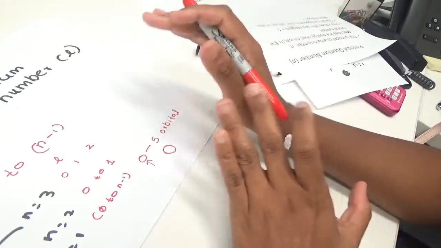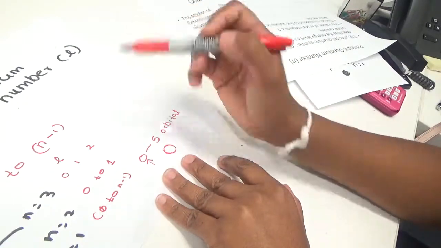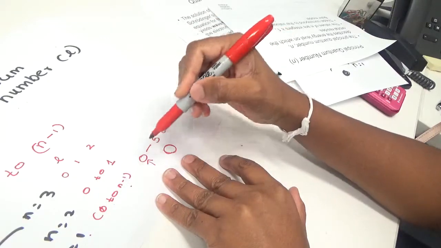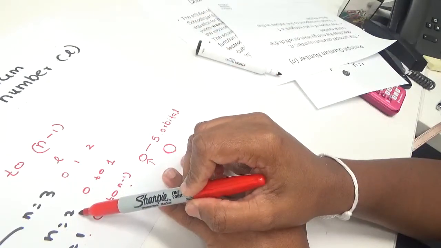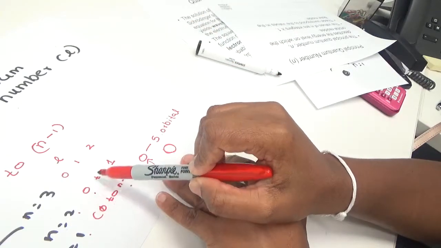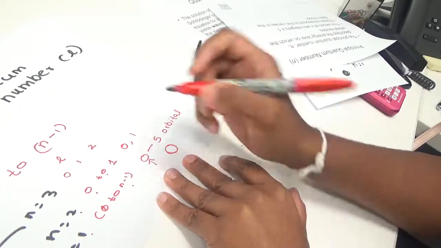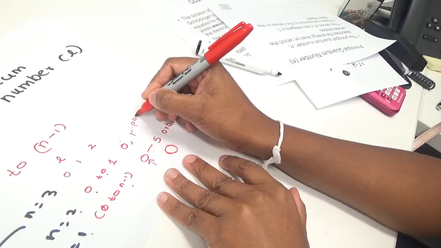So now, n equals 1, principal quantum number 1, L equals 0, means you have an s orbital. For n equals 2, L equals 0 to 1, that means you have 0 and 1. 0 means s orbital, 1 is p orbital.